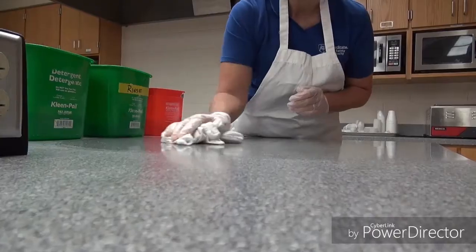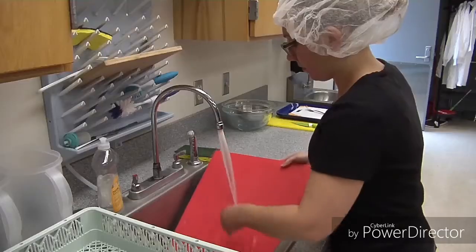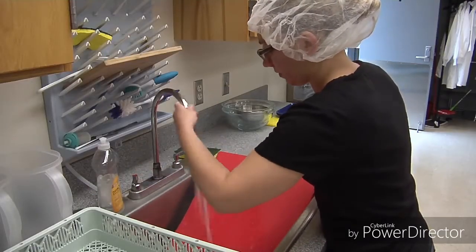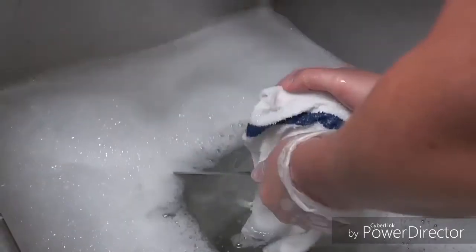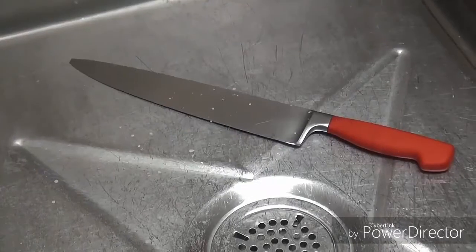Proper cleaning and sanitizing are important when it comes to keeping food safe. All surfaces that come in contact with food, such as tabletops, cutting boards, knives, and other equipment and utensils, must be cleaned and sanitized after use.